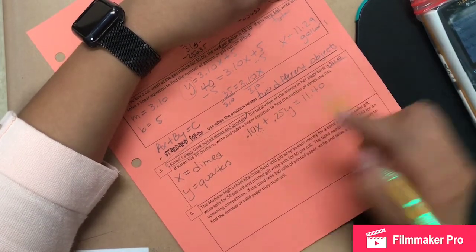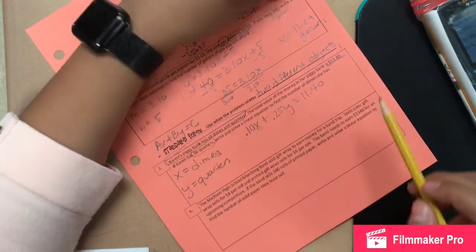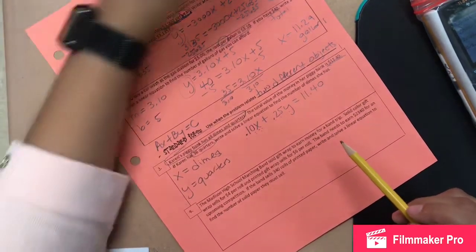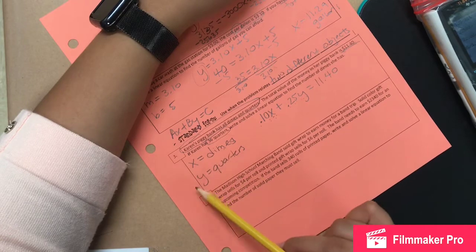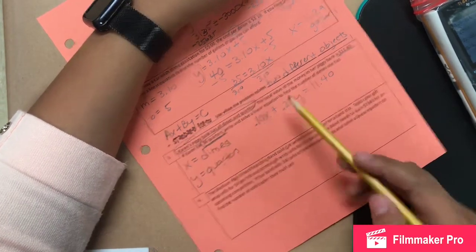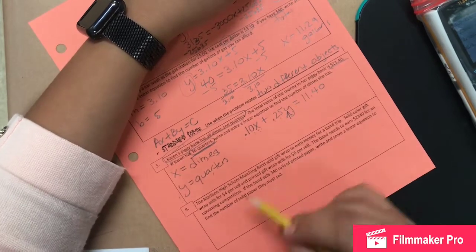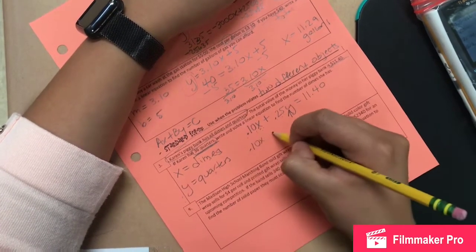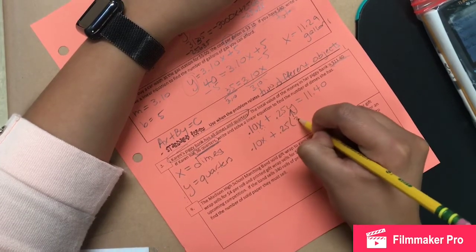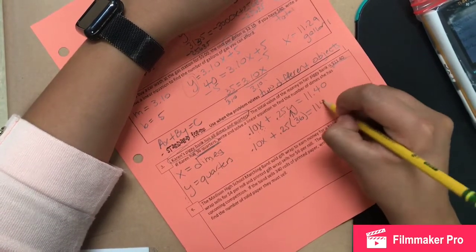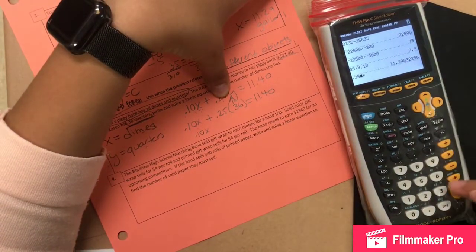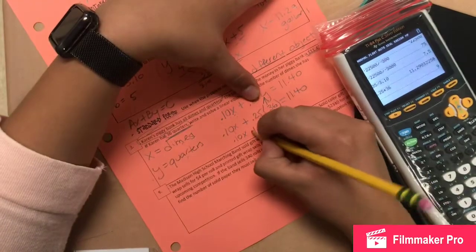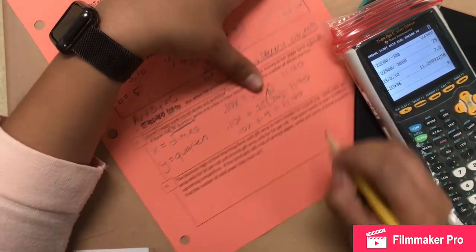Now that we have our equation, we are going to substitute 36 quarters in. So they actually did give me how many quarters there are. But where do I substitute it in? This is why we label. If X is dimes and Y is quarters, and they told me 36 quarters, that means I'm going to substitute Y with 36. So 0.10x plus 0.25 times 36 equals $11.40. Now I'm going to solve for X. So first, I'm going to multiply 0.25 times 36, and I get plus 9 equals 11.40. Then I'm going to solve for X.